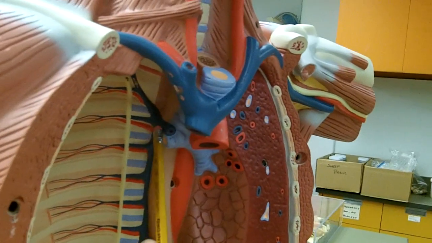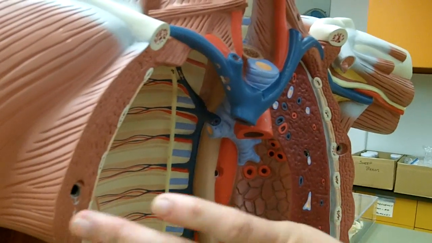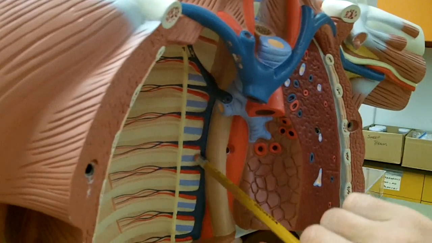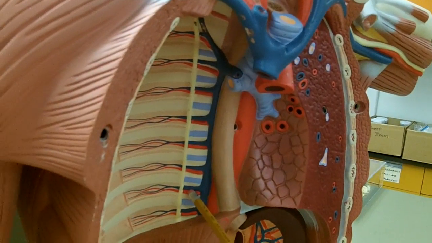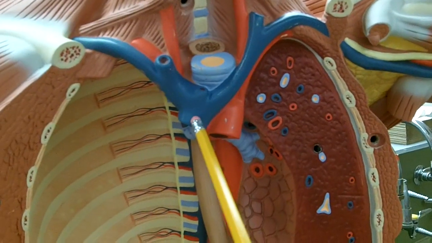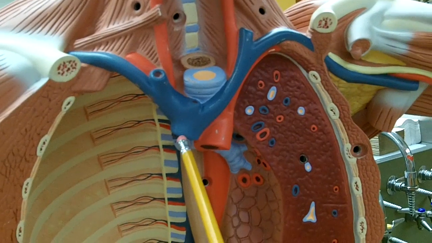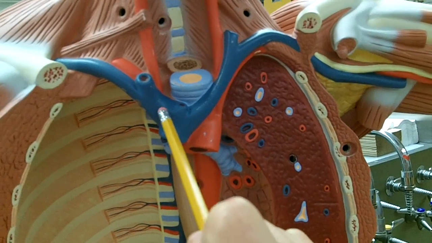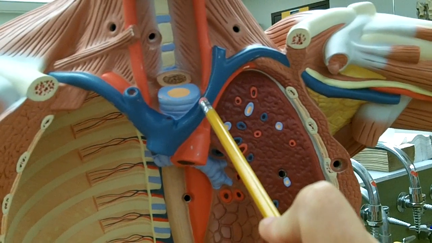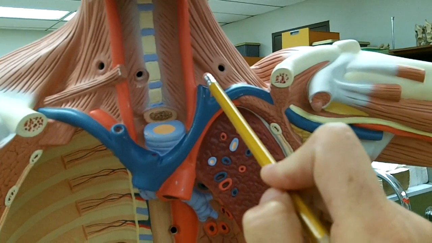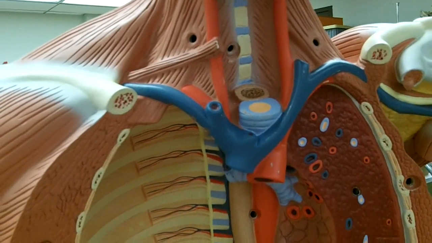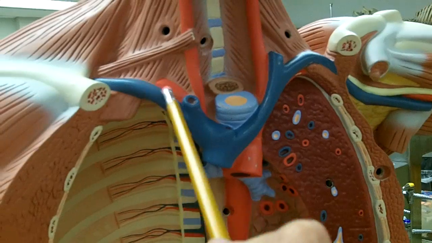Running along the back side of the chest wall, if you see all the lungs pushed over and a large vein running along the posterior aspect of the chest, that's the azygos vein. Up here you're seeing a portion of the superior vena cava. It is formed by the right and left brachiocephalic veins, and the brachiocephalic veins are formed by the jugular vein and subclavian vein. On this side, the jugular vein has been cut, and you can see the right subclavian vein here.